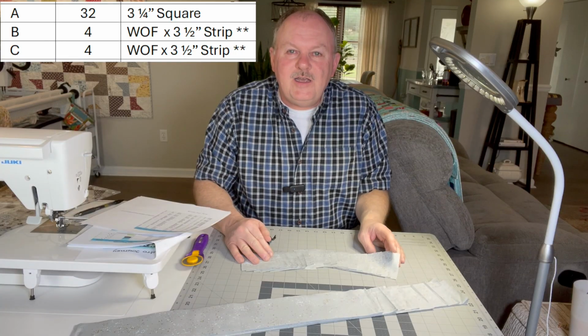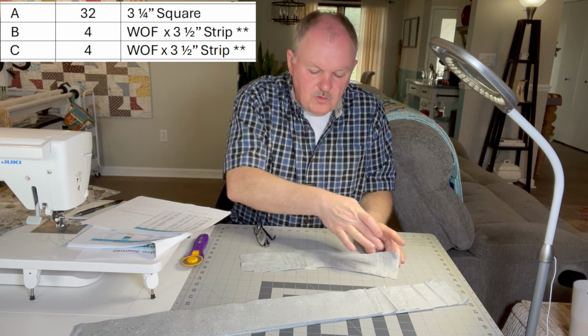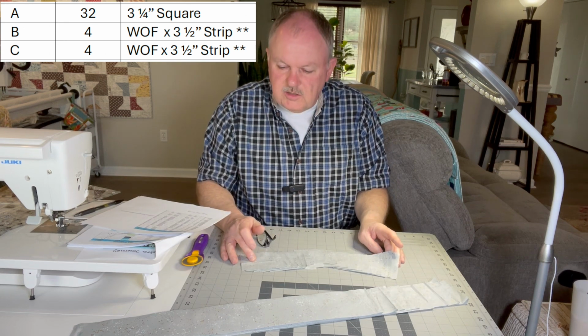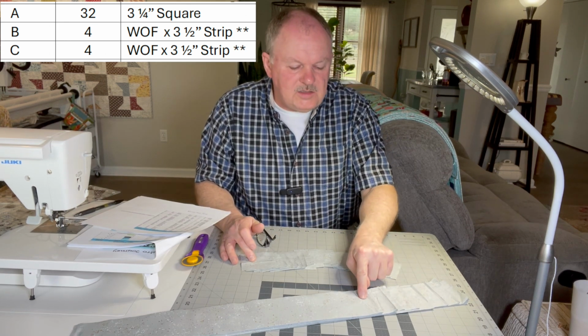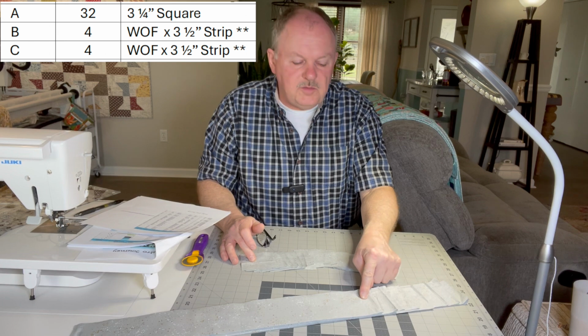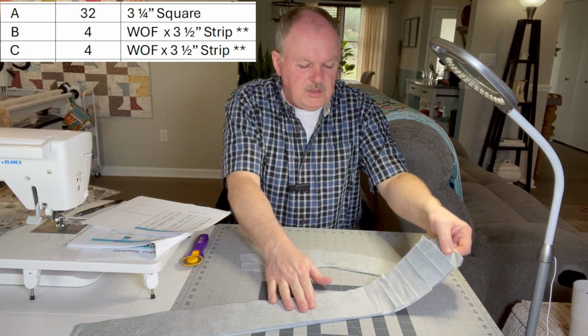For fabric piece A, I have my 32 3¼ inch gray squares cut. And for fabric pieces B and C, those are 3½ inch strips. And I have 8 of those strips cut here.